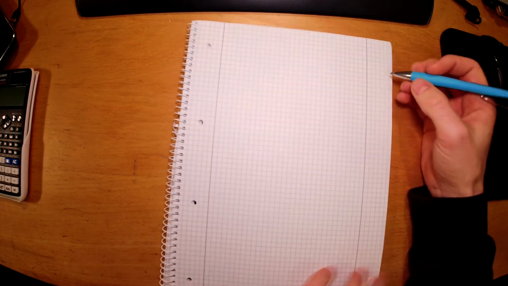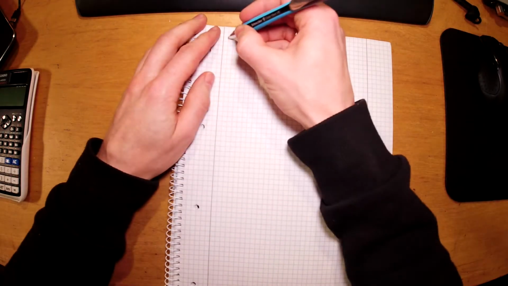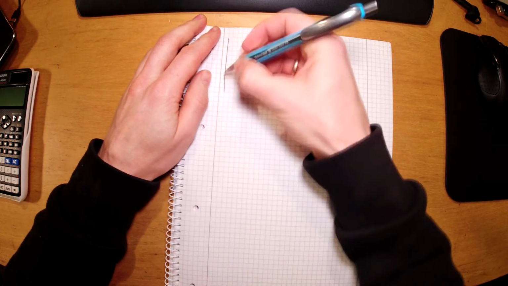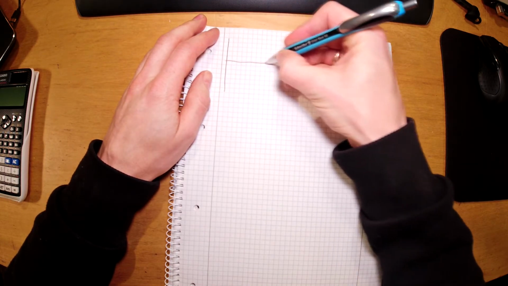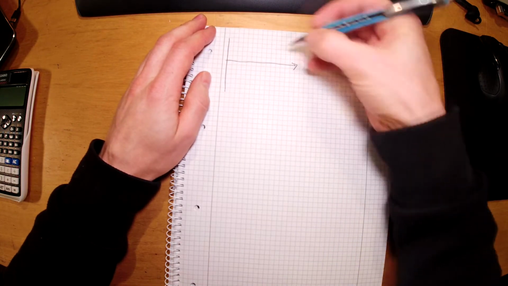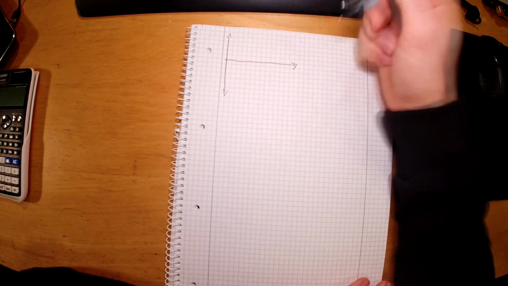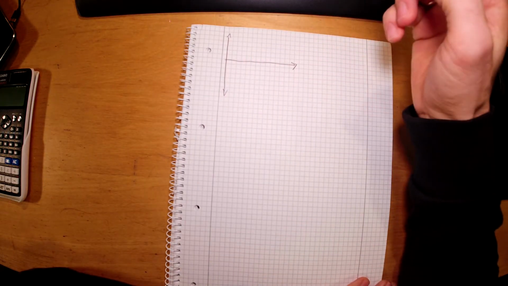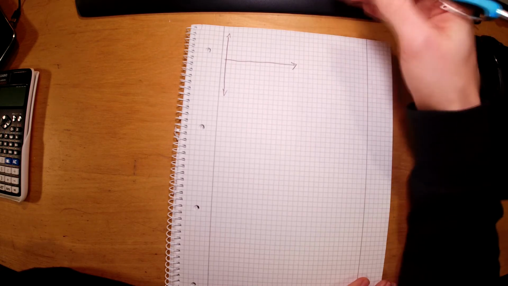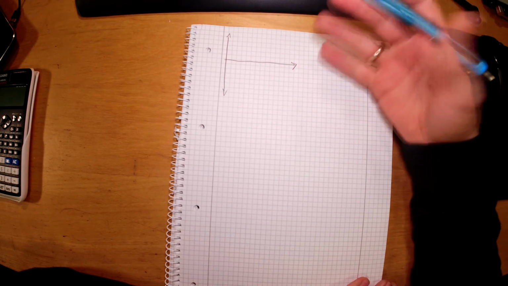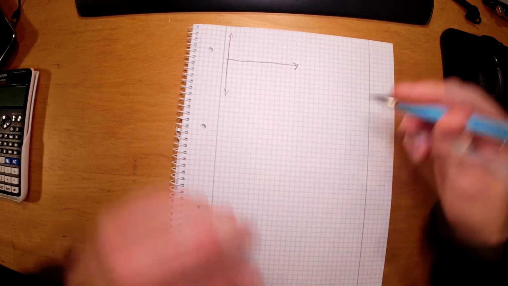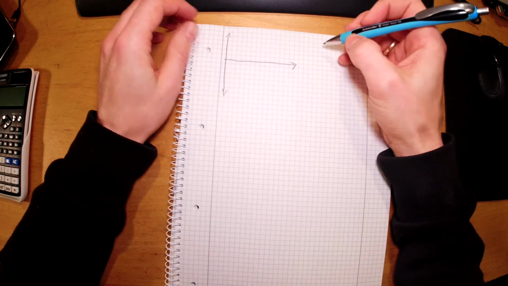Let's get started. So, at first, we need a graph. Let's take a graph with the X and Y axis. And now we talk about where that factor is used or how we come to the factor.